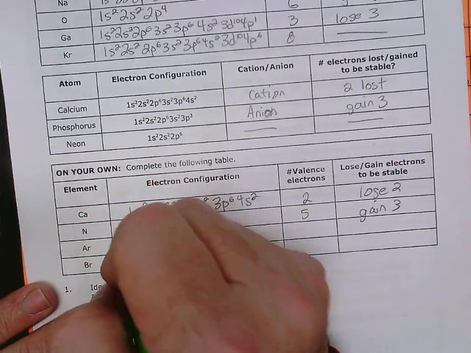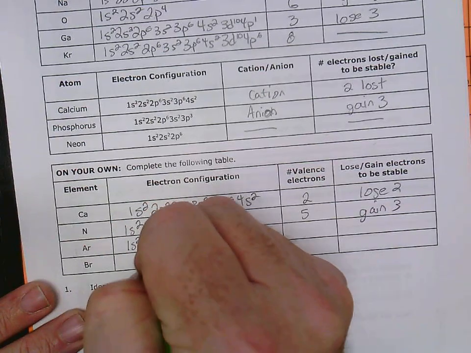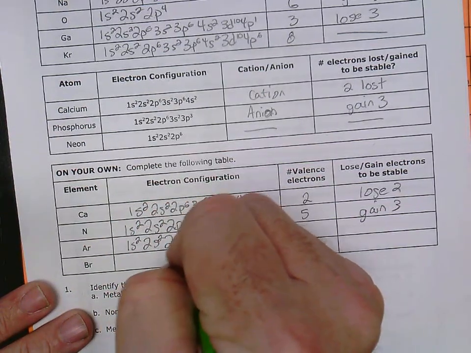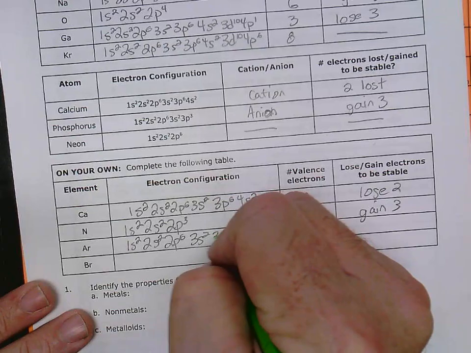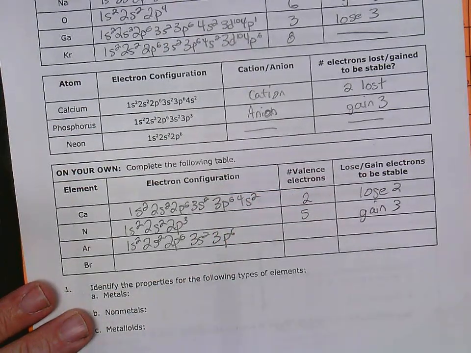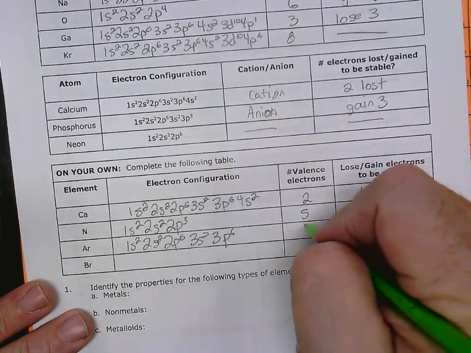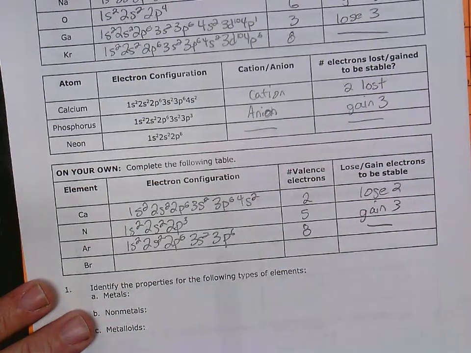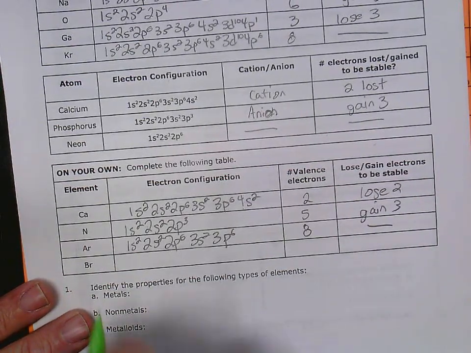Argon is in 3p6, so 1s2, 2s2, 2p6, 3s2, 3p6. Done. That's argon. It has 8 valence electrons, and it does not do any of those reindeer games.